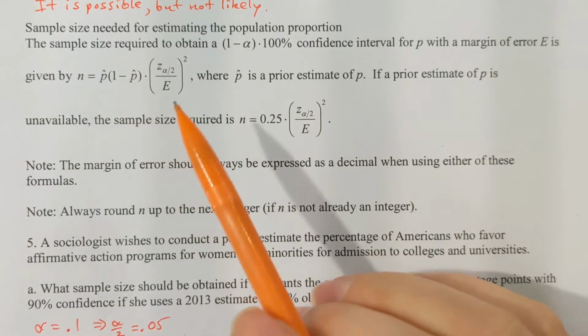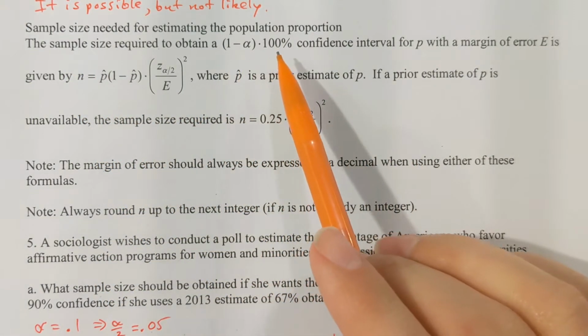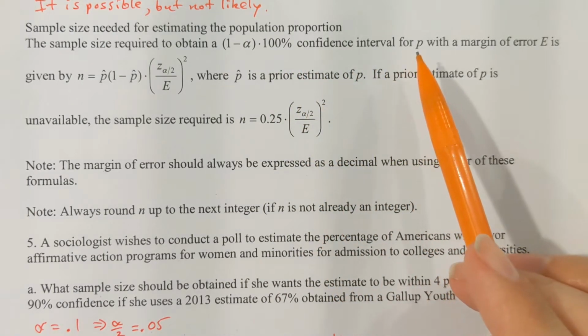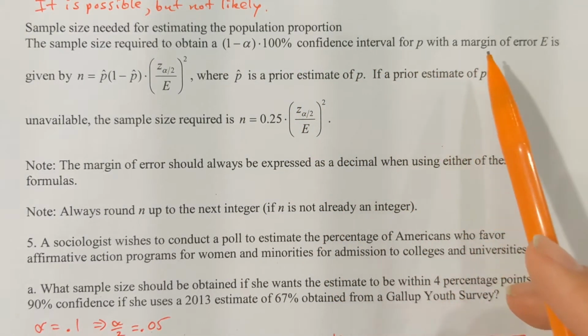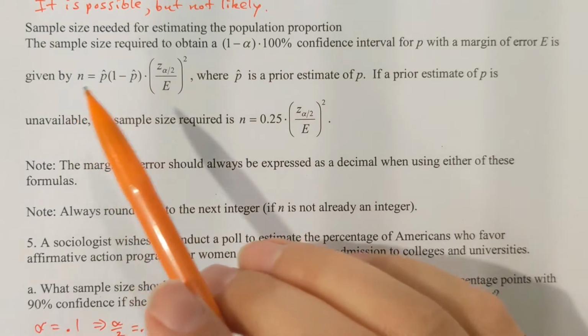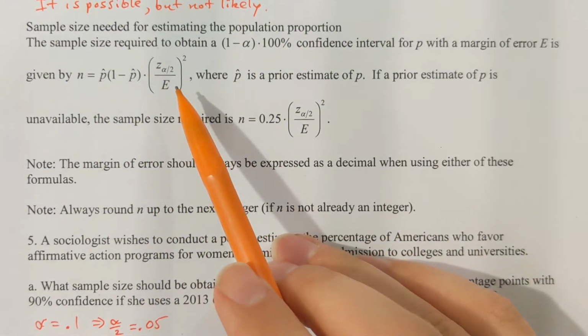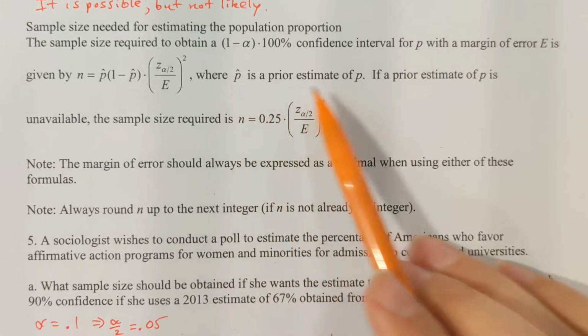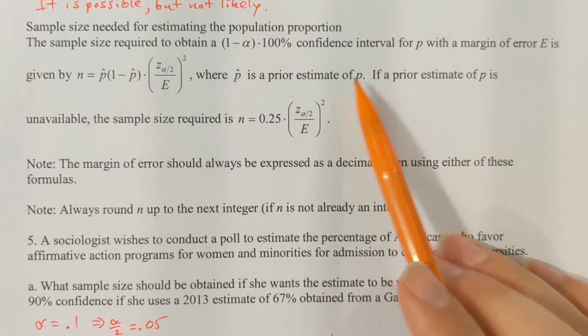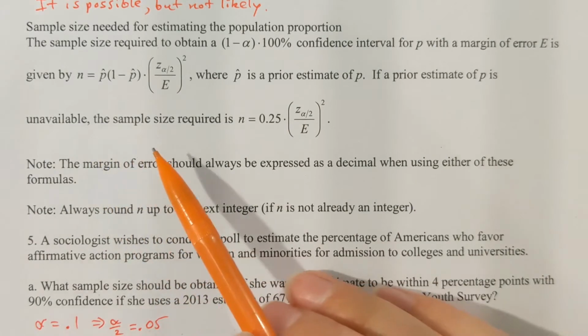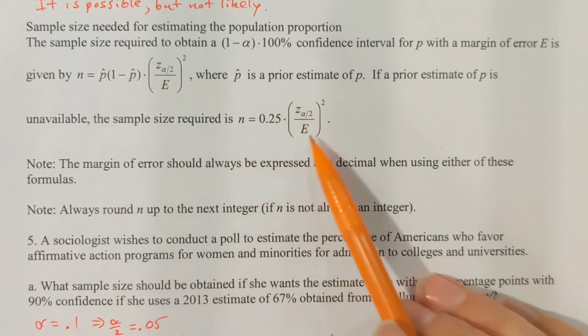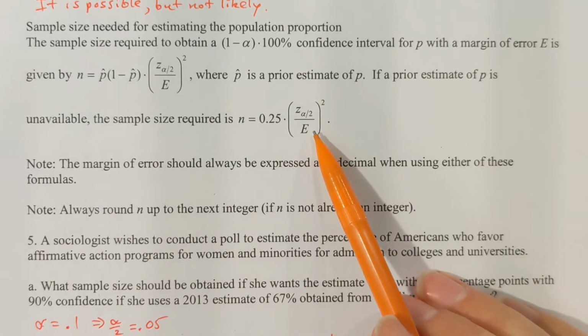So the sample size required to obtain a 1 minus alpha times 100% confidence interval for the population proportion with the margin of error E is given by this formula that you see for N. Okay, P hat is a prior estimate of P. If a prior estimate is not available, then here would be the formula that you're using instead.